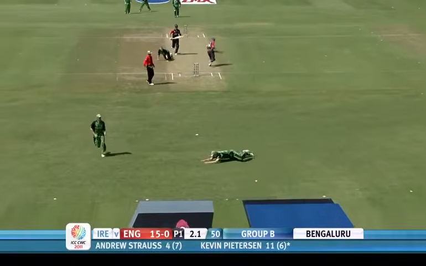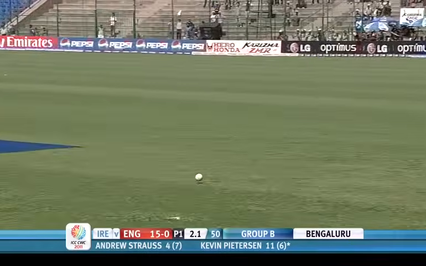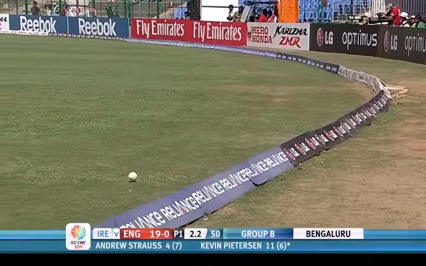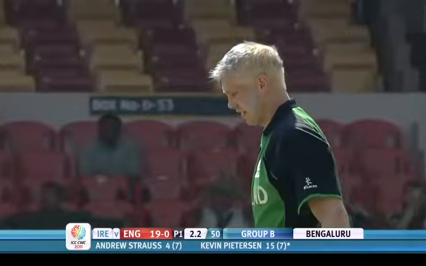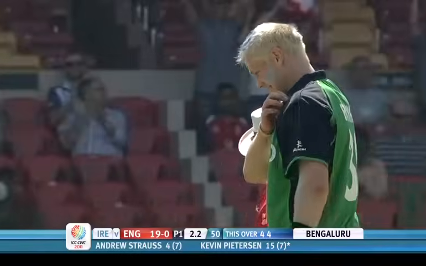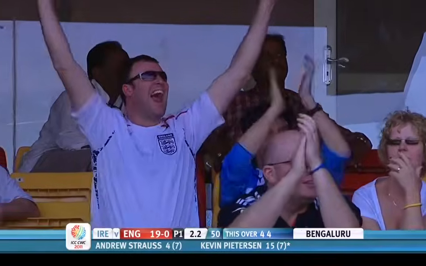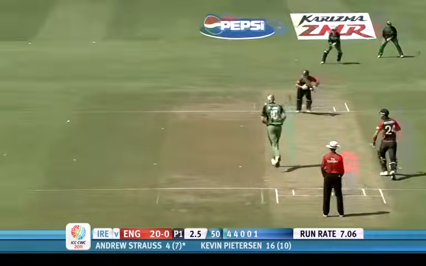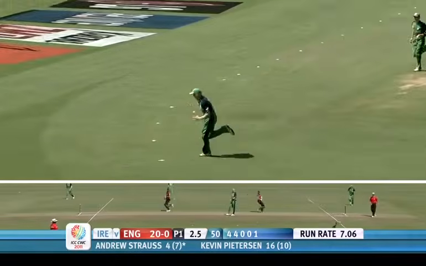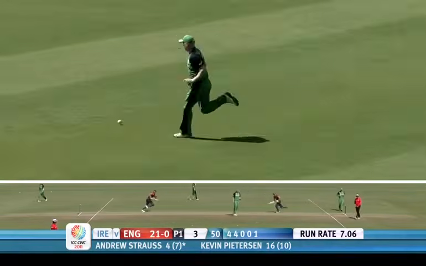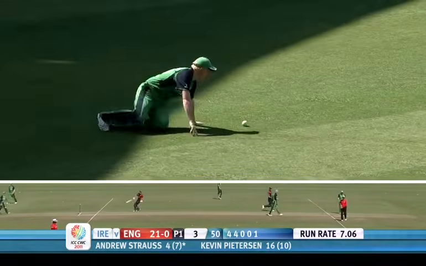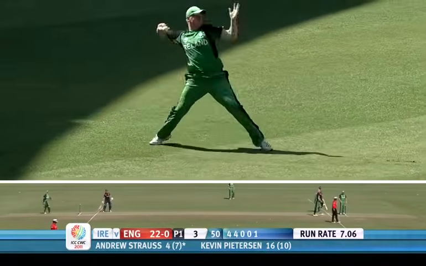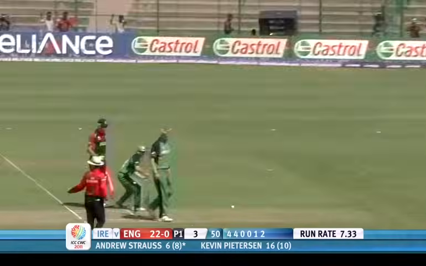Oh, that's the full face of the blade. Consecutive boundaries. He's announcing himself here, Kevin Peterson. Well, this is how he played against India on Sunday. He played some thrilling shots down the ground. Again on mid-leg and clipped away by Strauss for a couple. 11 runs coming off that last over. It's 22 for no loss.